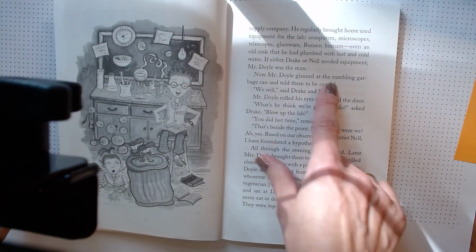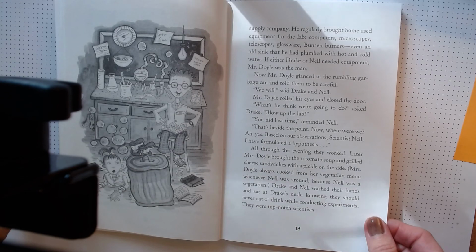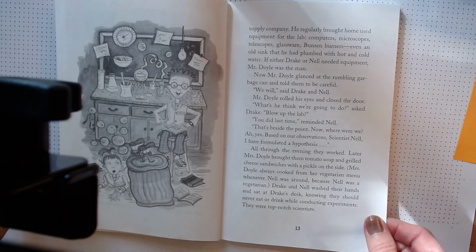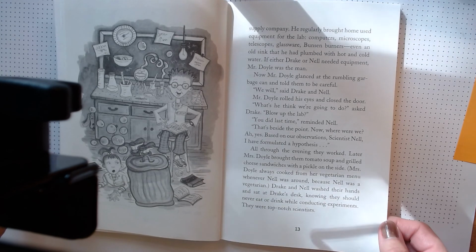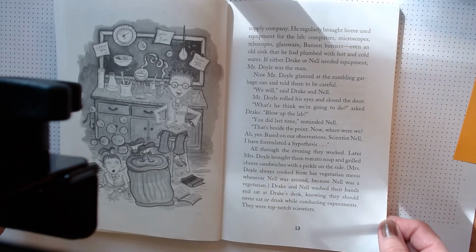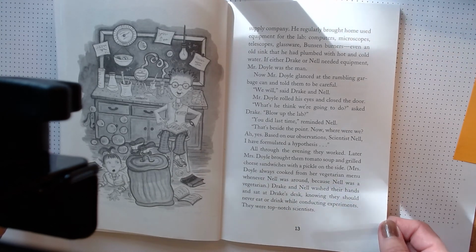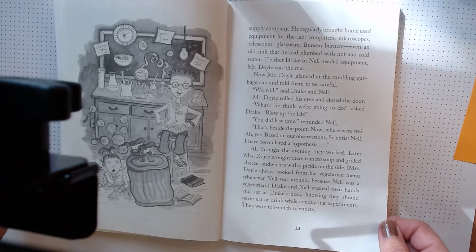Now, Mr. Doyle glanced at the rumbling garbage can and told them to be careful. "We will," said Drake and Nell. Mr. Doyle rolled his eyes and closed the door. "What do you think we're going to do?" asked Drake. "Blow up the lab?" "You did last time," reminded Nell. "That's beside the point. Now, where were we?"